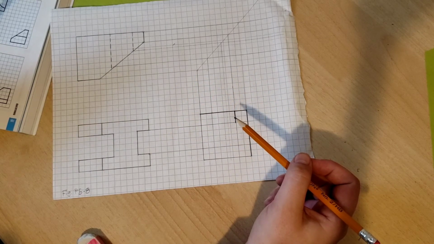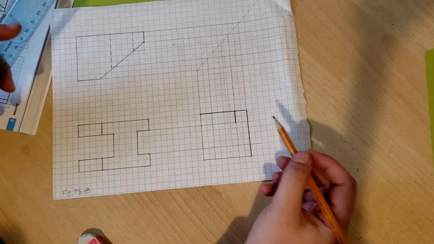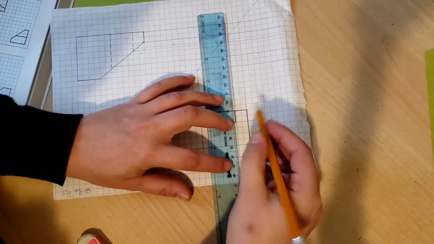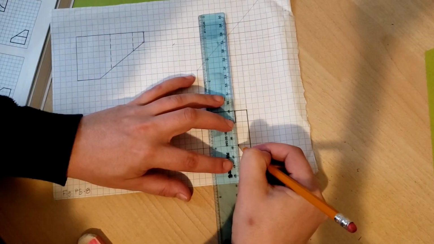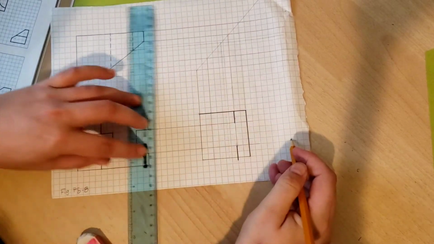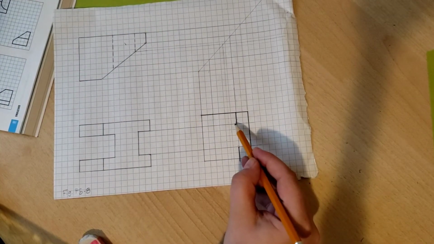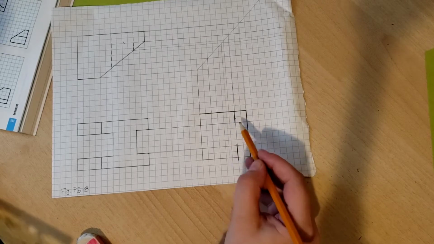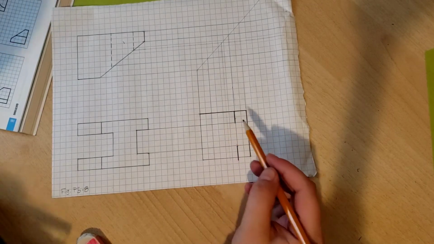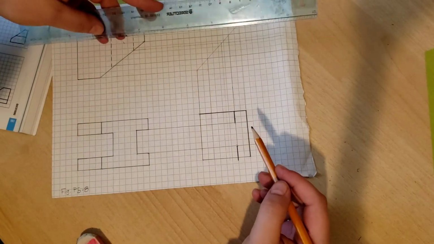Okay, so what am I missing here? If we can see that up there, we're going to see it down here. And then it's going to come in where?